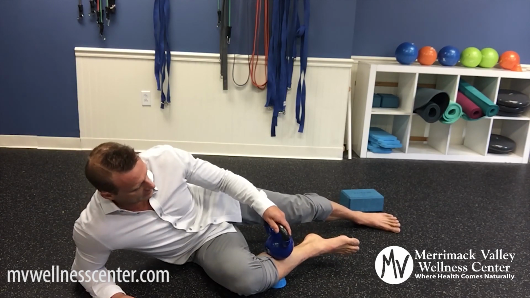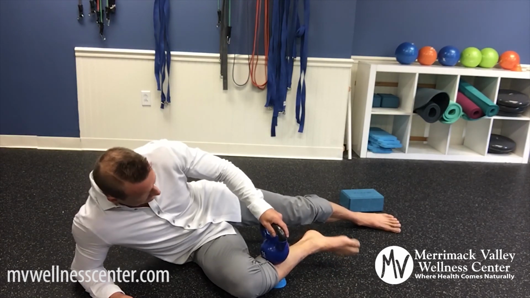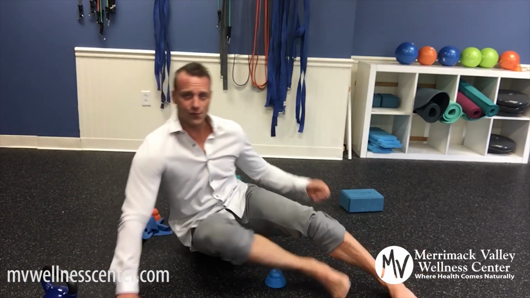You want to get right on the outside there, right on those stirrup muscles. Okay, add a little pressure in there. There we go. Okay, now we want to get into the foot as well.